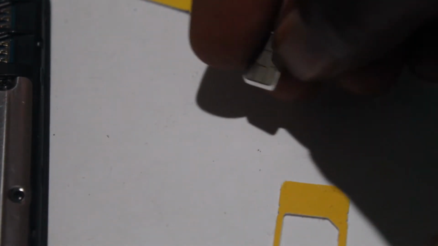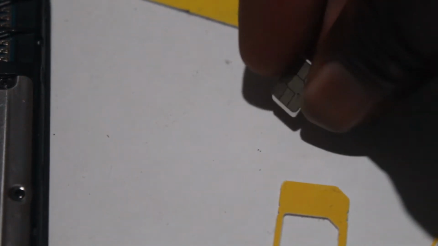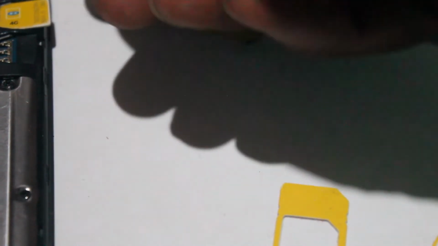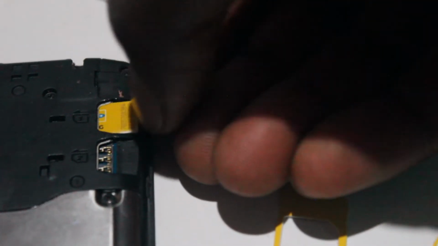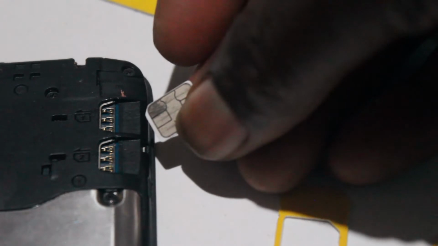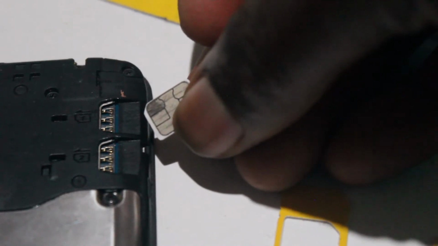So this is my SIM card. I have to connect it back inside the phone. Here is the SIM card. I have just inserted it. Let me show you so that you see. This is it.